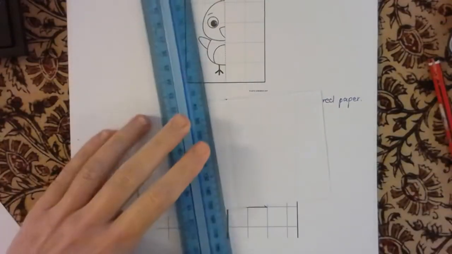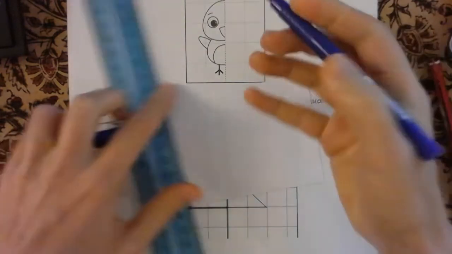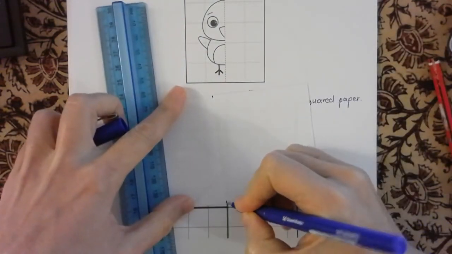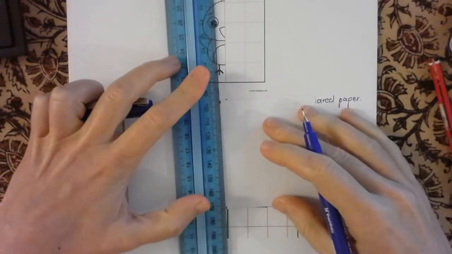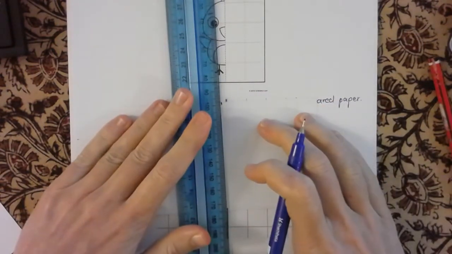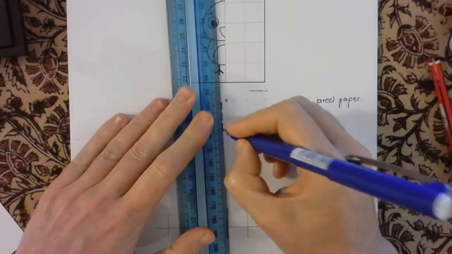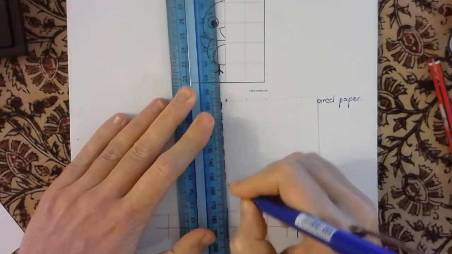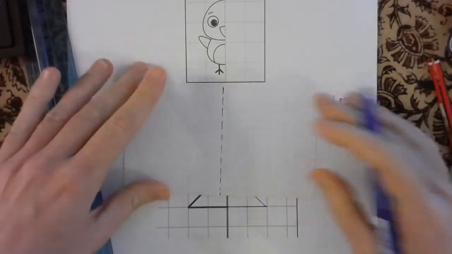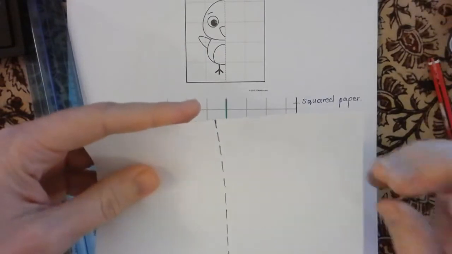So what you can do is then take your ruler. I'm just going to make a mark there for myself so I can see it properly. Okay, and remember I said to you that a line of symmetry is normally drawn as a dotted line. So that's how I'm going to do it with this one. Okay, so there's your first line of symmetry. And then the other half would be on the breadth.